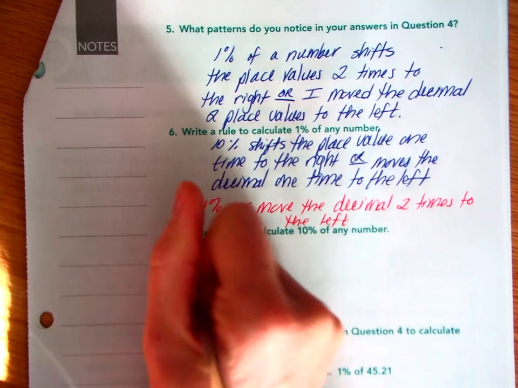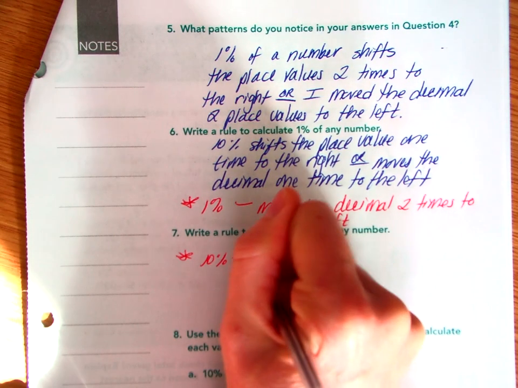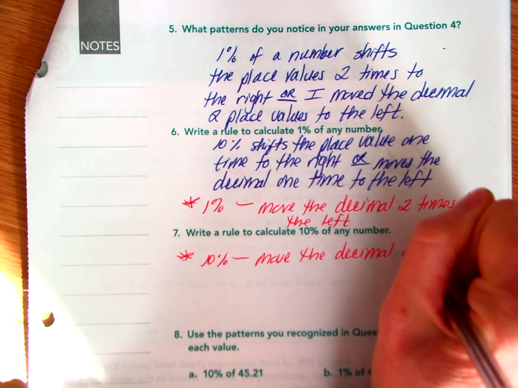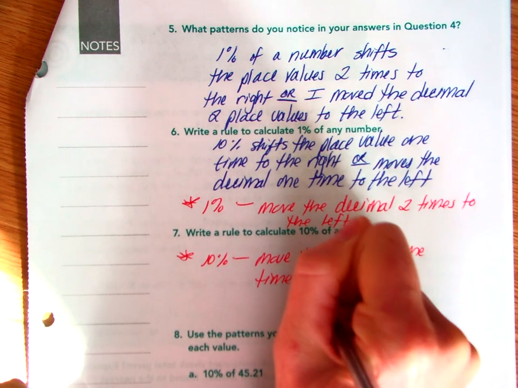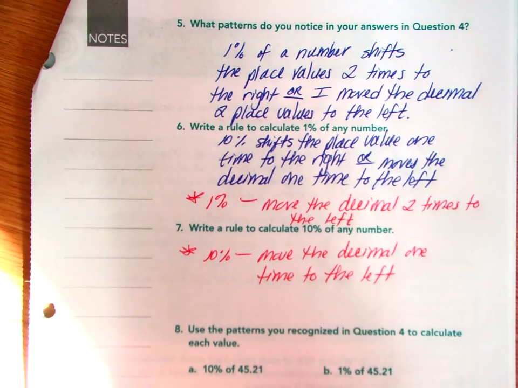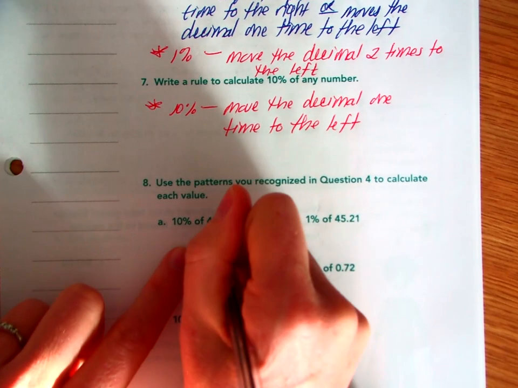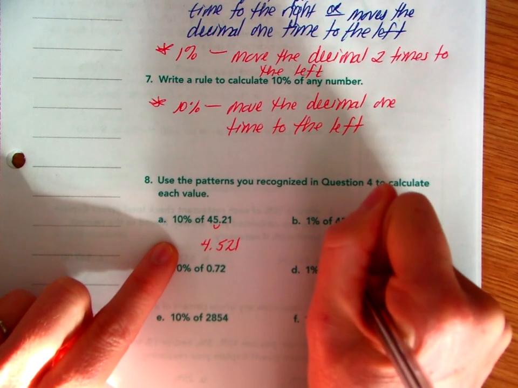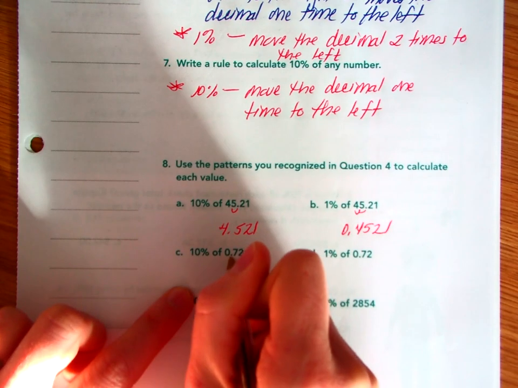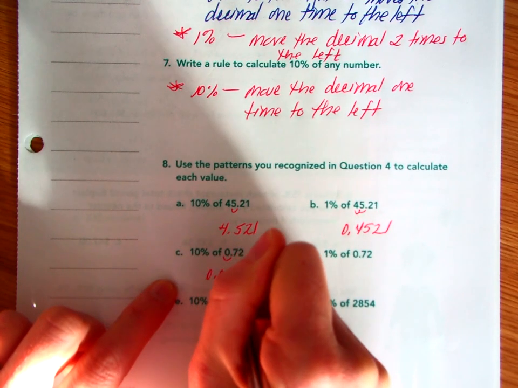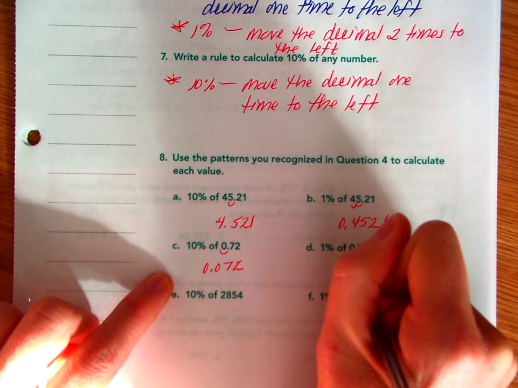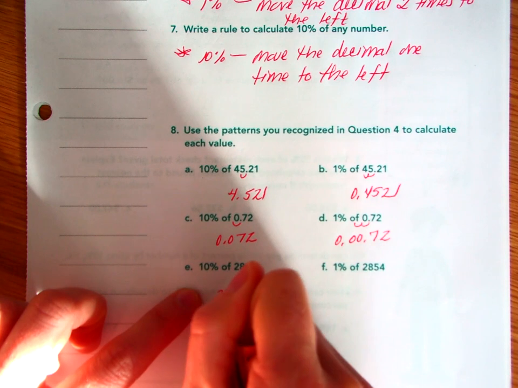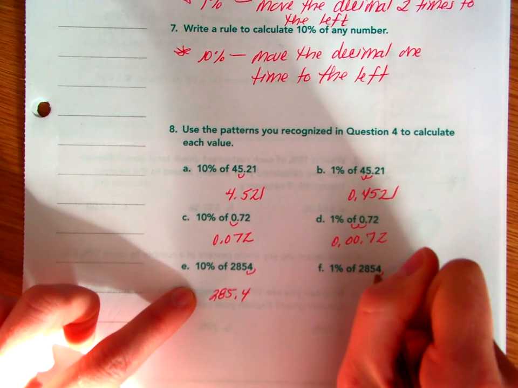Write a rule for 10%. Move the decimal 1 time to the left. Use the patterns to calculate each value. 10%, we're going to move it once. 1%, we're going to scoot it twice. 10%, move it once. 1%, move it twice. 10%, move it once. 1%, move it twice.